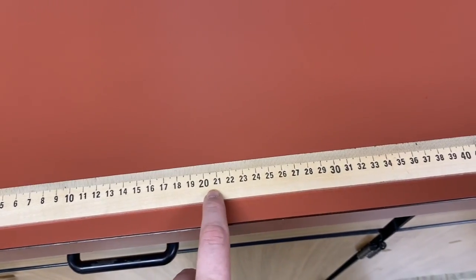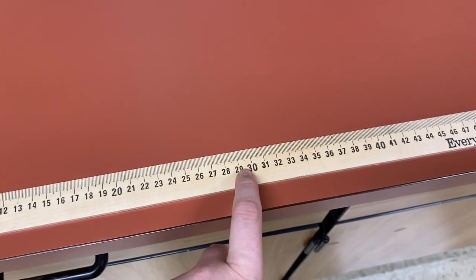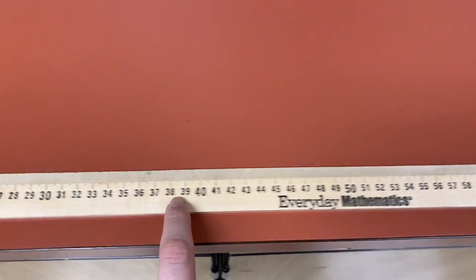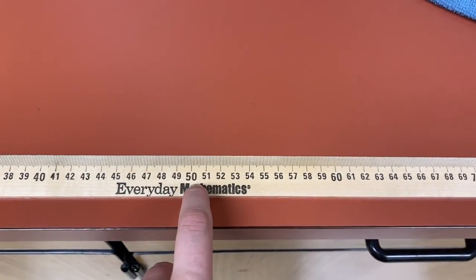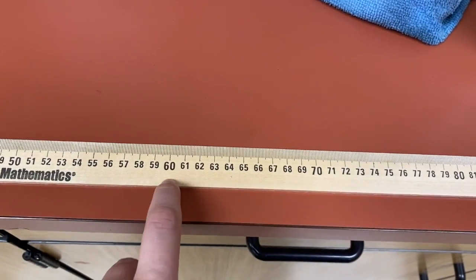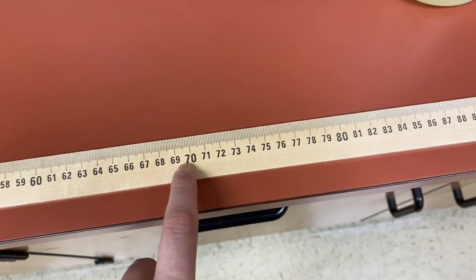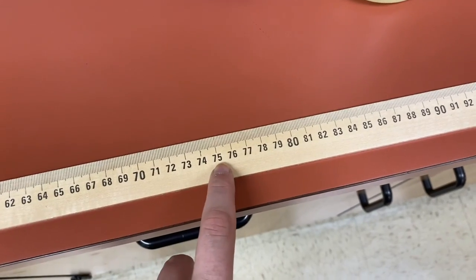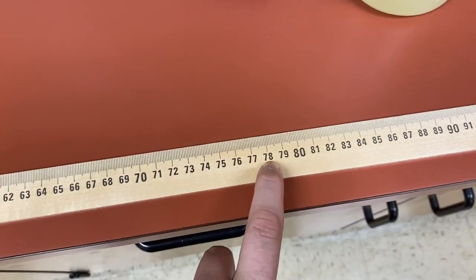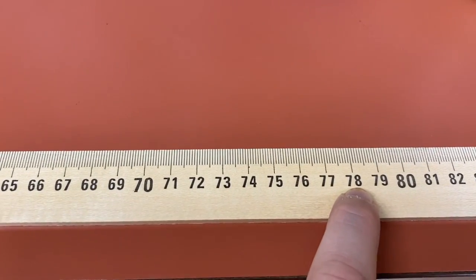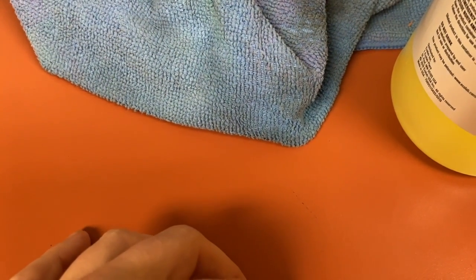And now we have 110, 120, 130, 140, 150, 160, and then we count over 8 spaces. 1, 2, 3, 4, 5, 6, 7, 8. I'm going to put a small little cube on my 8 right here so I remember my spot. Let's see how many logs it takes us to get all the way down there.